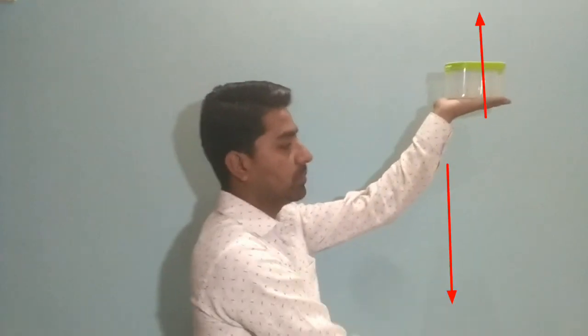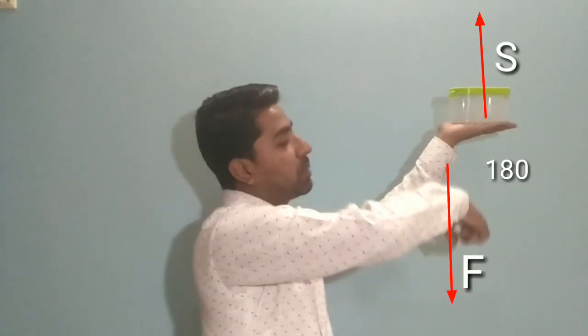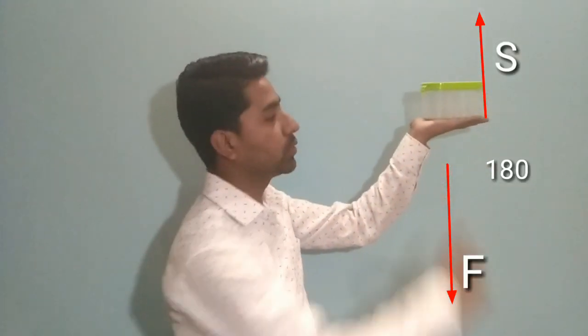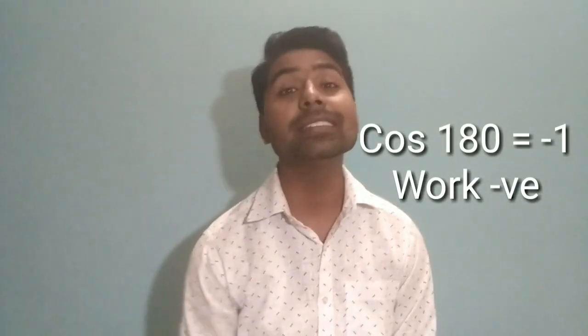But when will the work done be negative? On raising the box up, the weight is acting downward. The displacement is going in the upward direction. So the angle between them is 180. So we have the equation W is equal to Fs cos theta, which means cos 180. In this case, cos 180 gives value -1. So work done is negative.